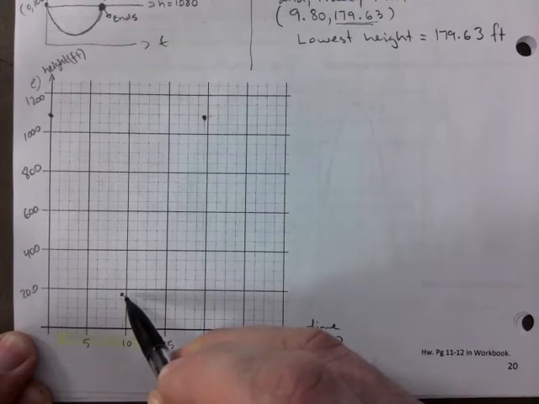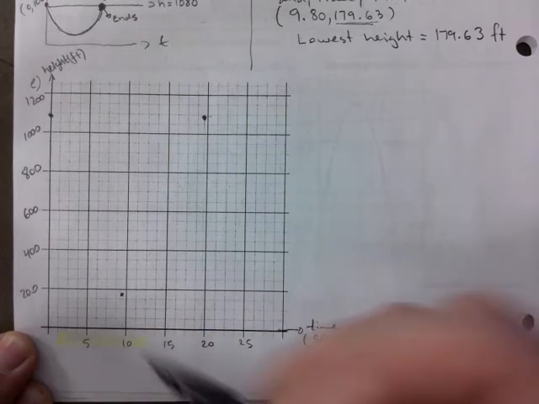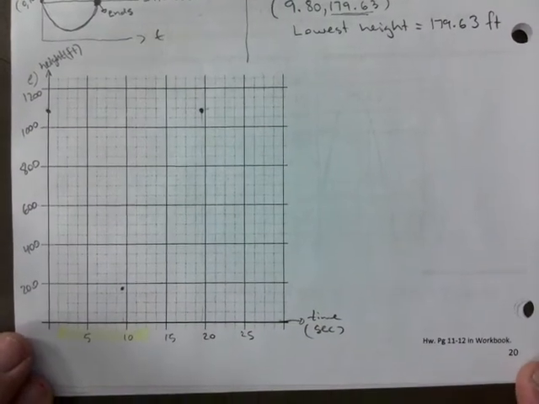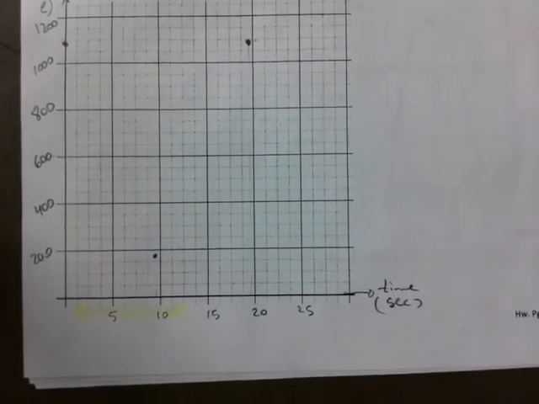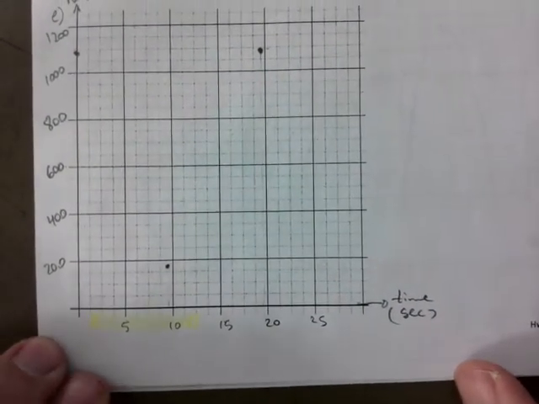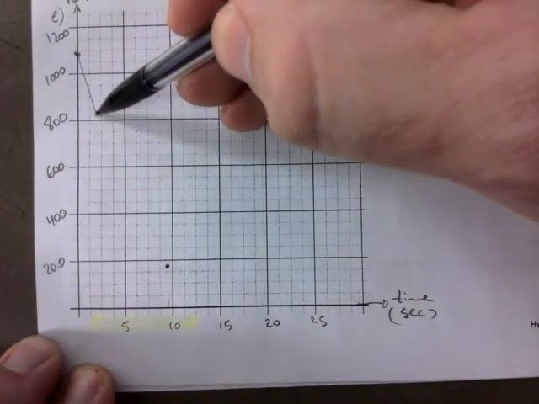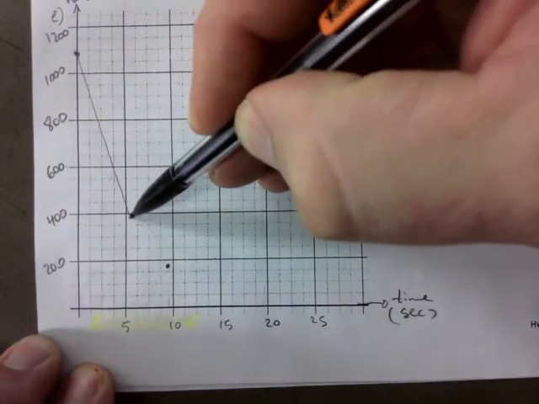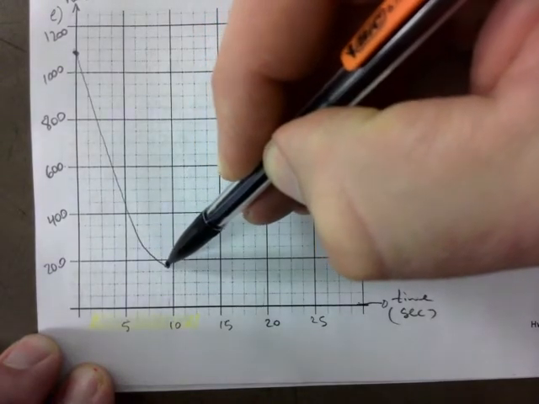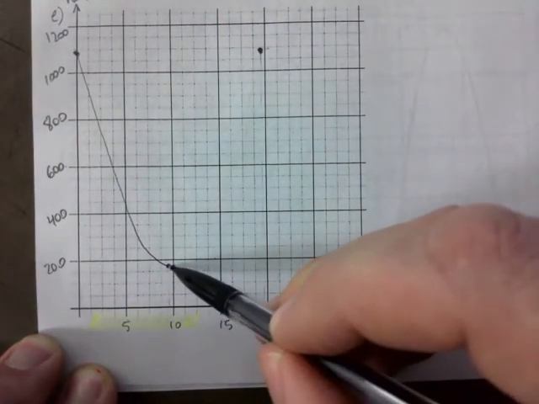So I'm making sure I'm not touching the 200 line and I'm not touching the 10 line, right? Then I understand that you understand what's happening. And so now you just have to go down, but not straight to the vertex, and then curve. And then you go back up.